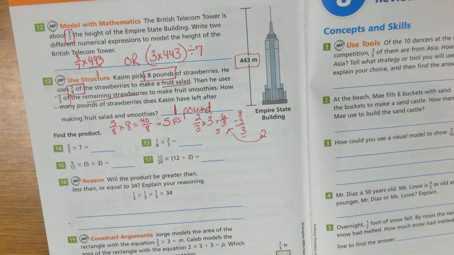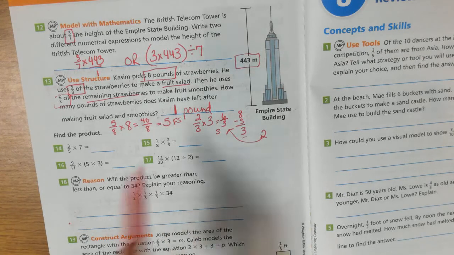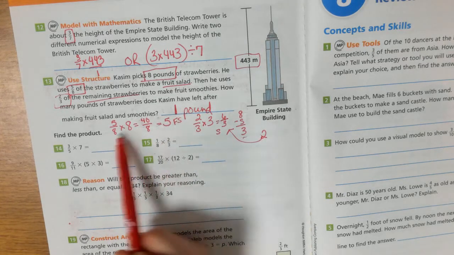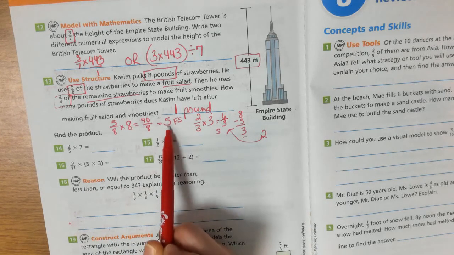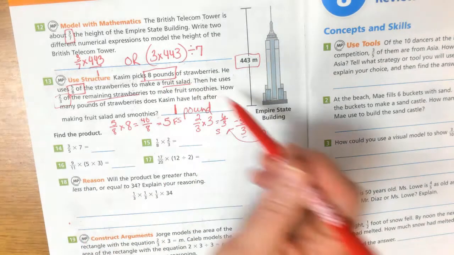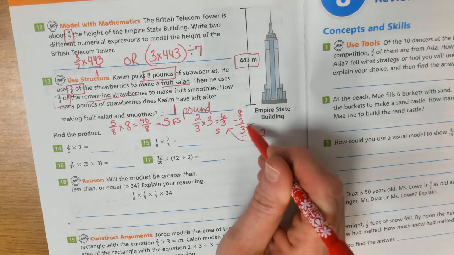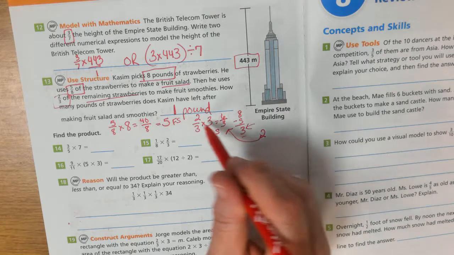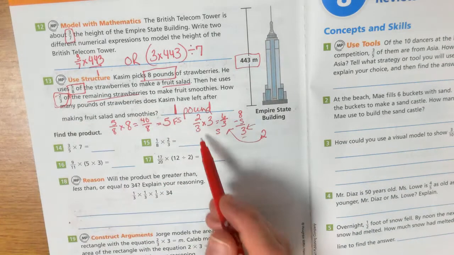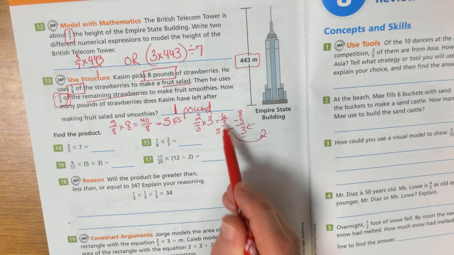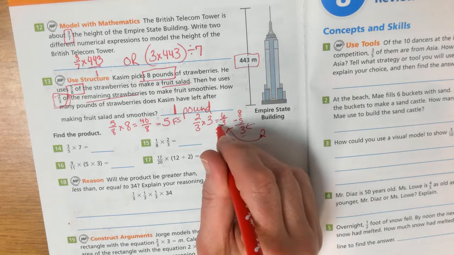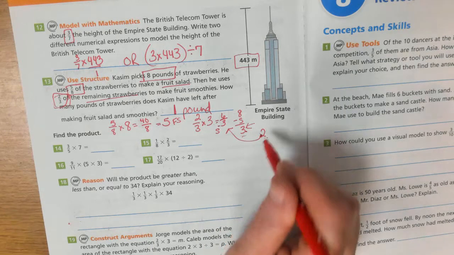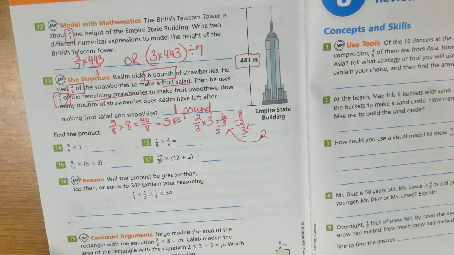So this, you needed to do a couple of steps to find the answer. First, you needed to find out, well, how much did he use for fruit salad? This is how much was used, 5 pounds. So that had to be subtracted from the whole. Then that left you with 3 pounds. Then you had to multiply that by 2/3. That gave you 6 over 3, which is 2 pounds. That's how much was used of the 3. And then 3 minus 2 is 1, just to reiterate the answer.